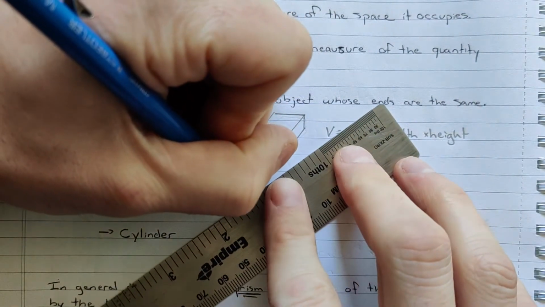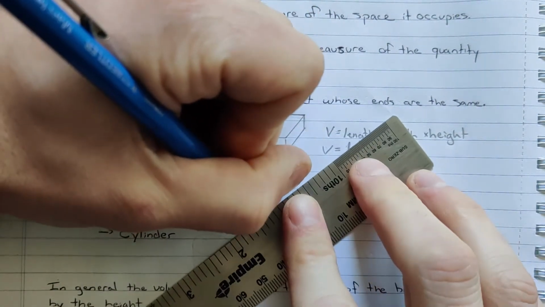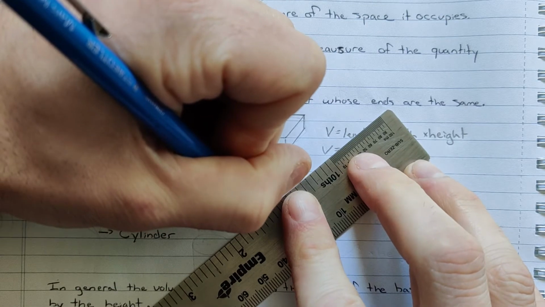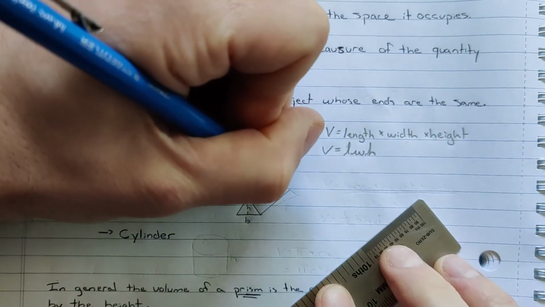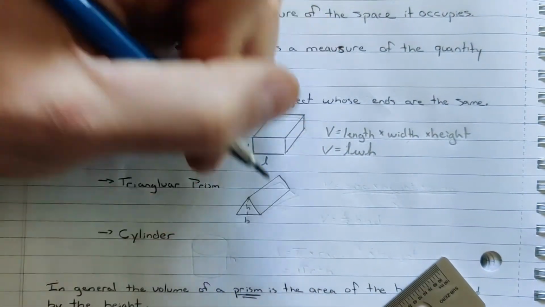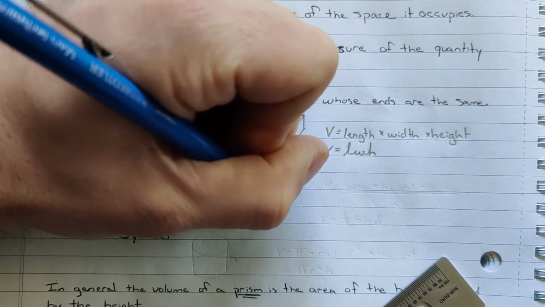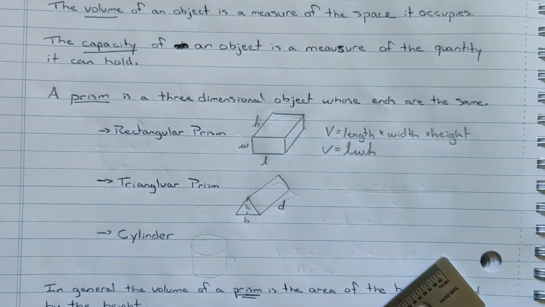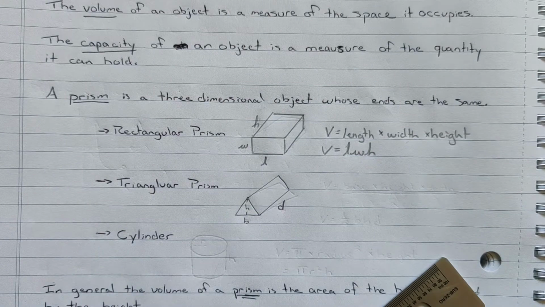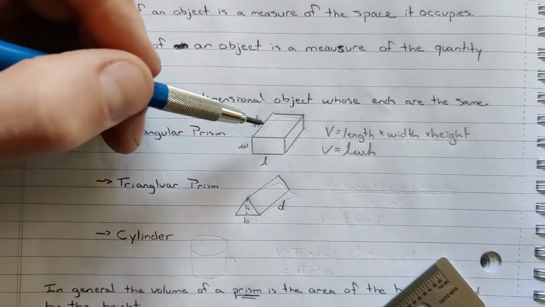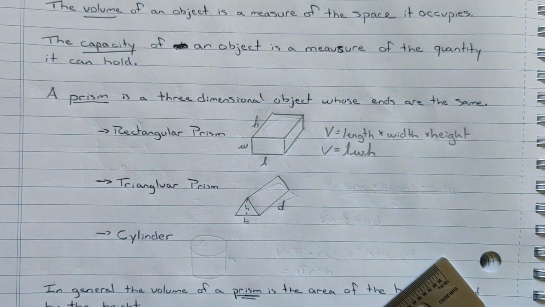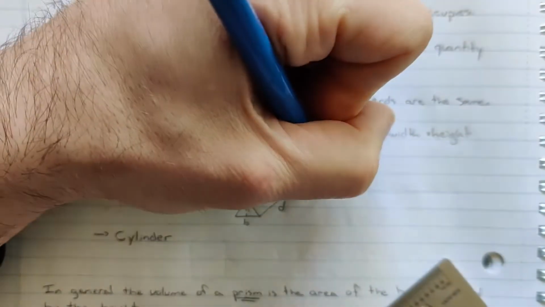And then we can extend that back. Because we use the terms base and height for a triangle, we'll often use the term depth, or D, for the third dimension. It's the same idea as being the height here.